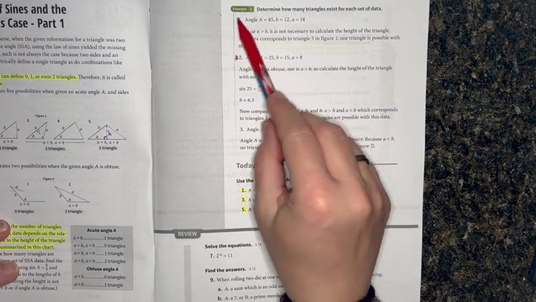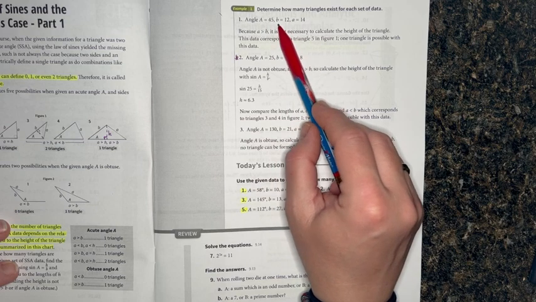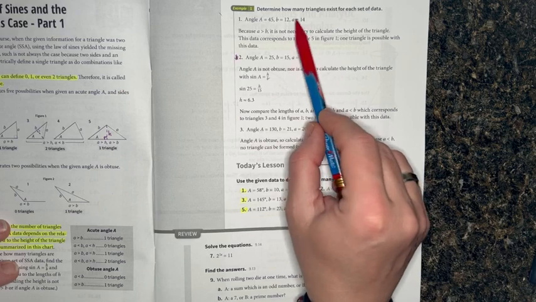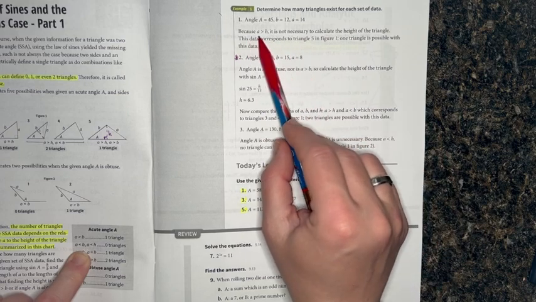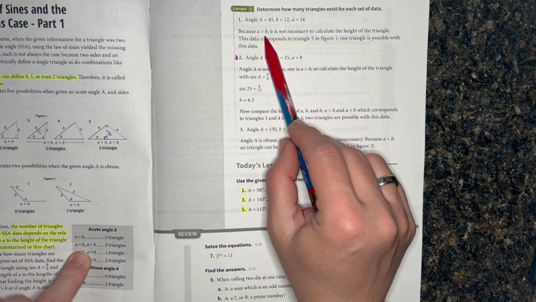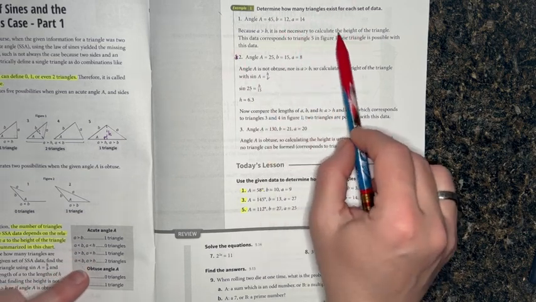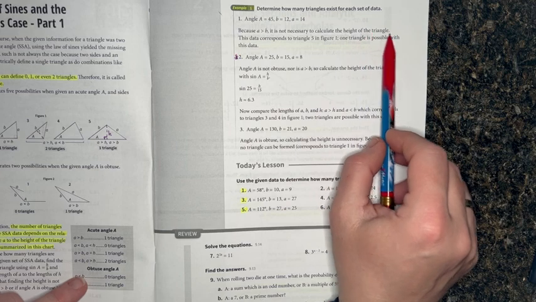Triangle here, in number 1, angle A is 45 degrees. Side B is 12, side A is 14. Okay, so A is less than B, okay? Because it says here, because A is greater than B, it's not necessary to find the height. We don't need to know what the height is of the triangle.